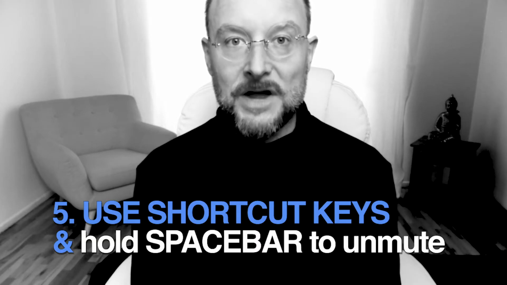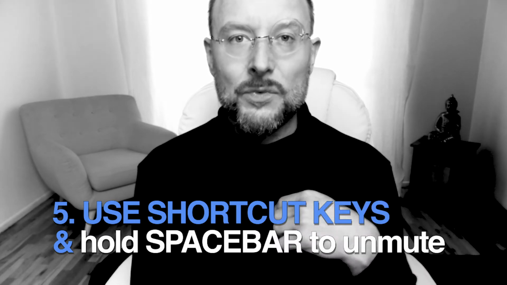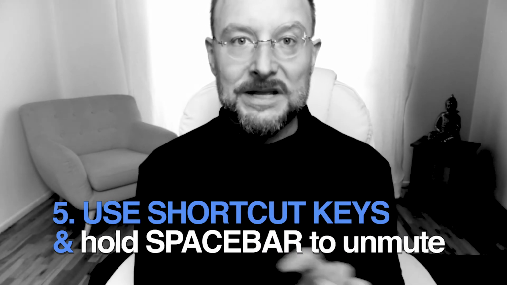Use shortcut keys. I will include a PDF in the bottom of this below with an easy printout that you can keep in front of you to help you with the shortcut keys.